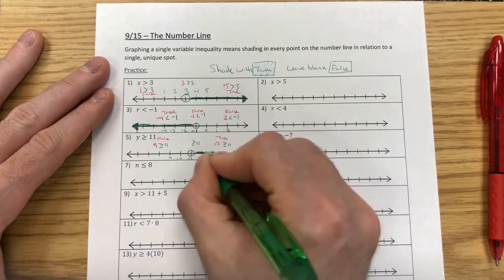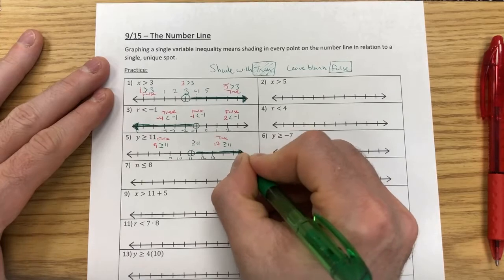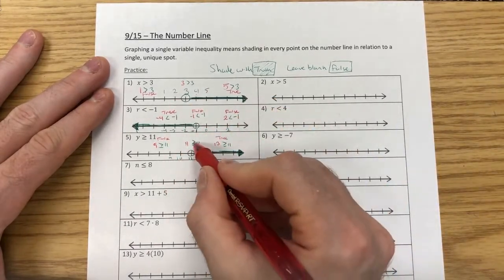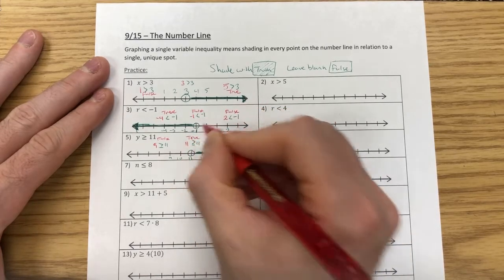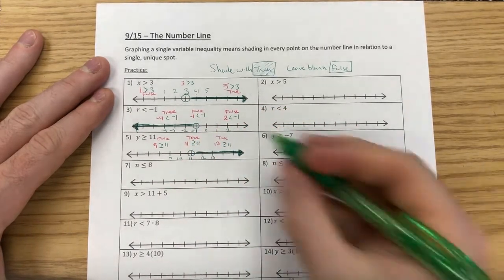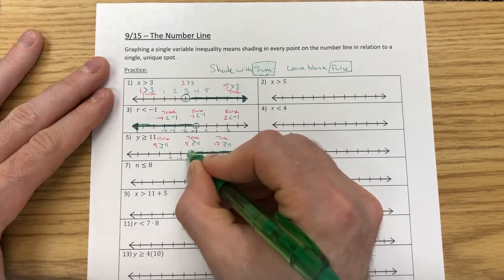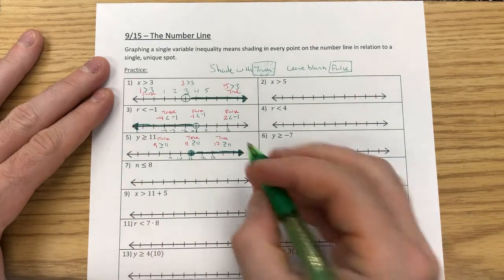And the last number that we plug in is going to be the actual point itself. So I'm going to ask, is 11 greater than or equal to 11? And it is, it's equal to it. So I know that this is true, which means I take my original point and I shade it in. That's all we're doing.